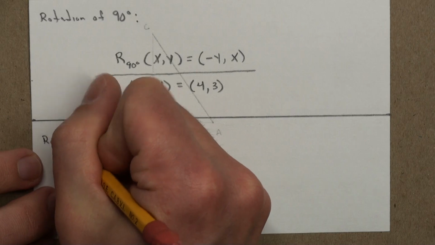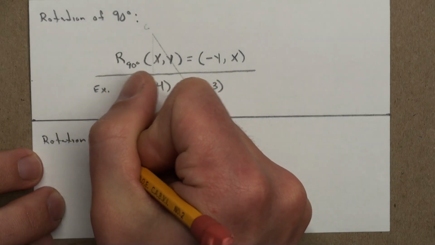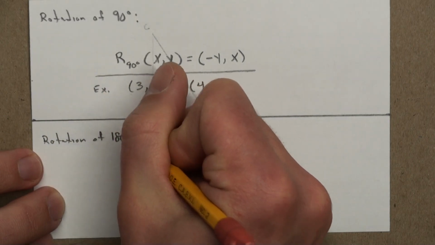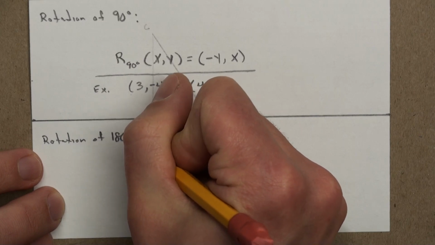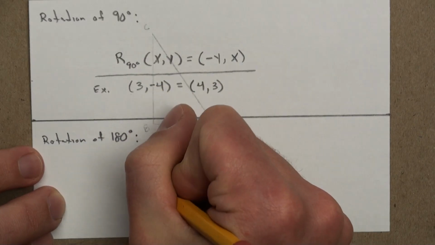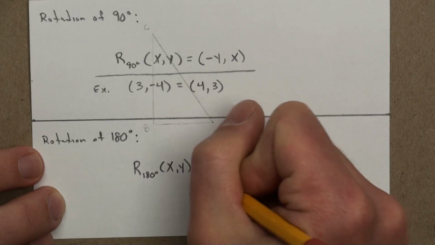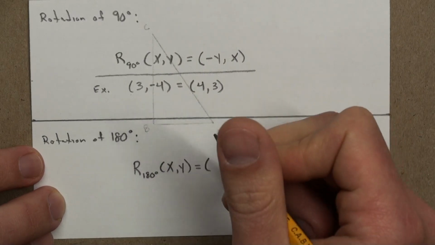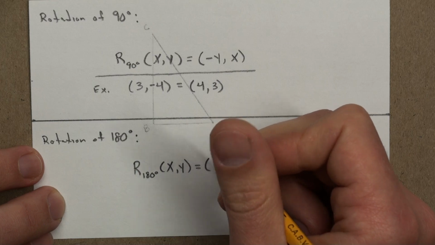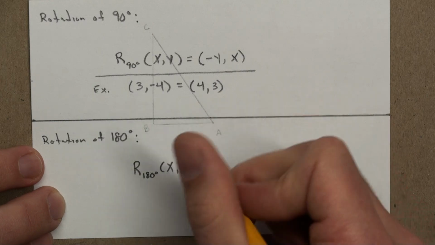Then you need to know a rotation of 180 degrees. So an R of 180 degrees takes x comma y and makes it negative x comma negative y.